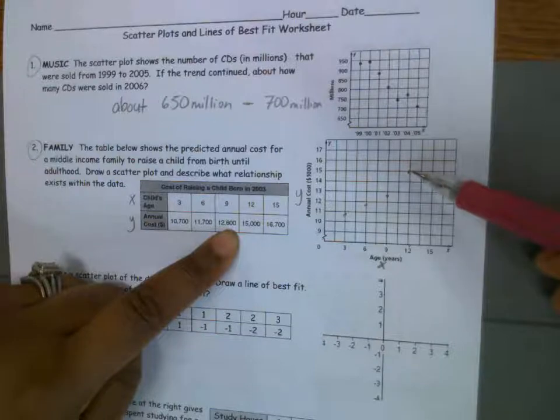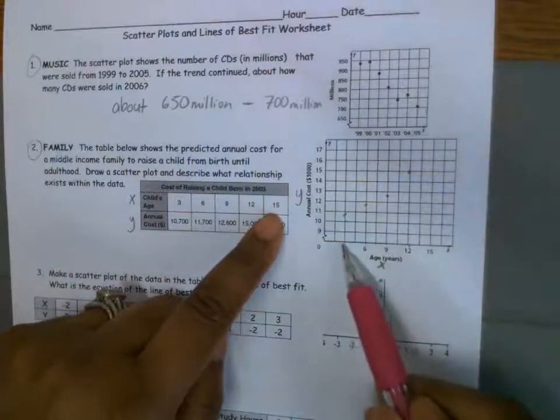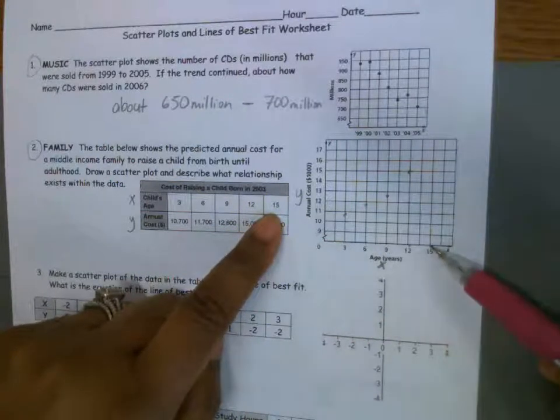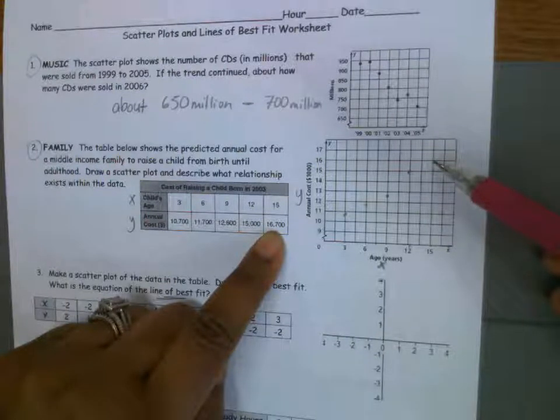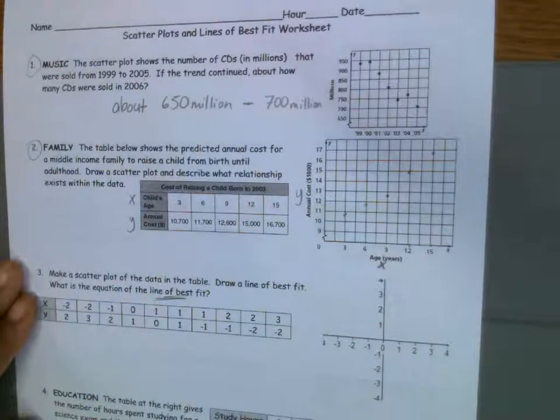And now the last ordered pair is 15. Go over to 15 in age is right here. And we're going to go up to 16,700. 9,000, 10, 11, 12, 13, 14, 15, 16. And 16,700 is very close to 17. So we're going to put it kind of close to 17, but over the halfway mark. Okay. This is our ordered pair right here. Okay, so we've graphed all of our ordered pairs.